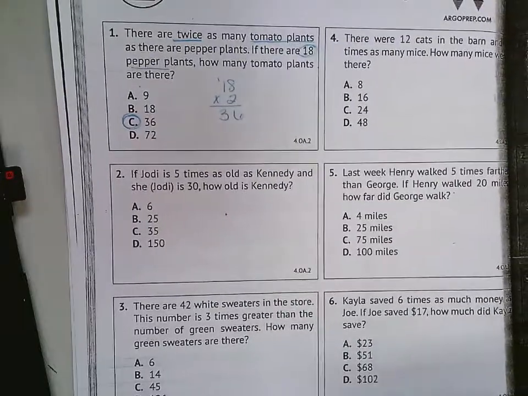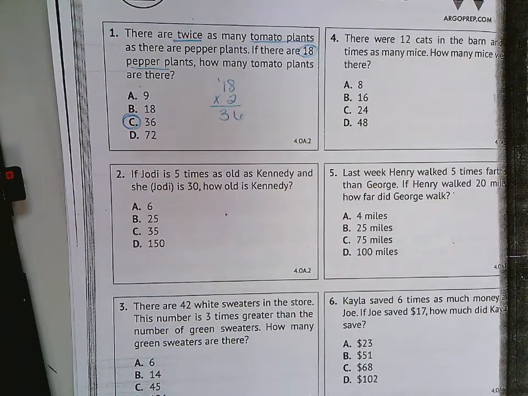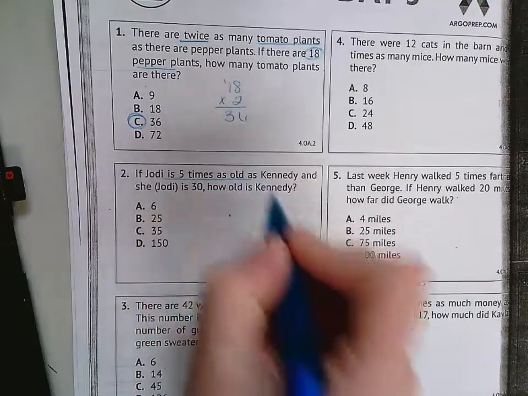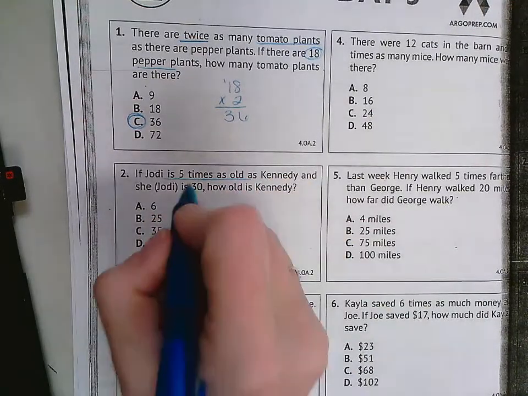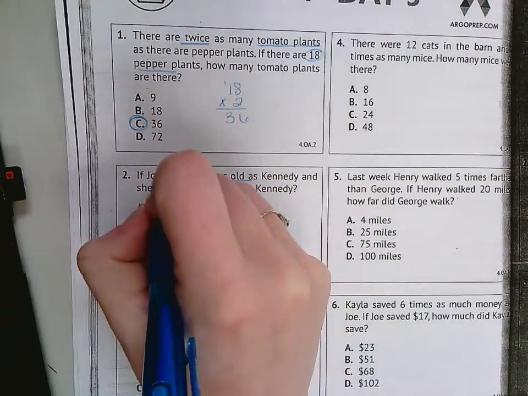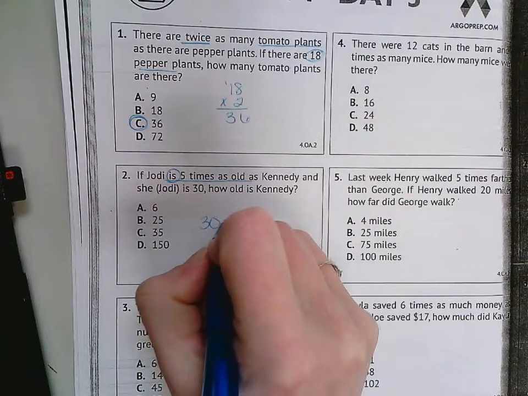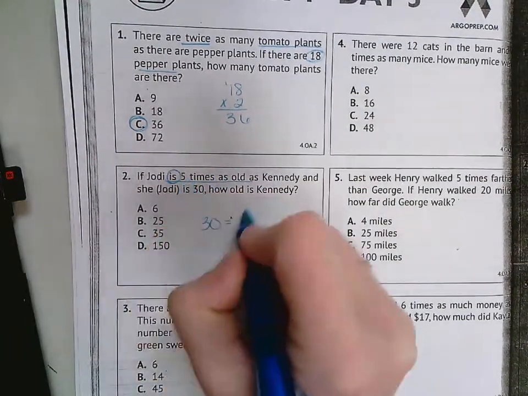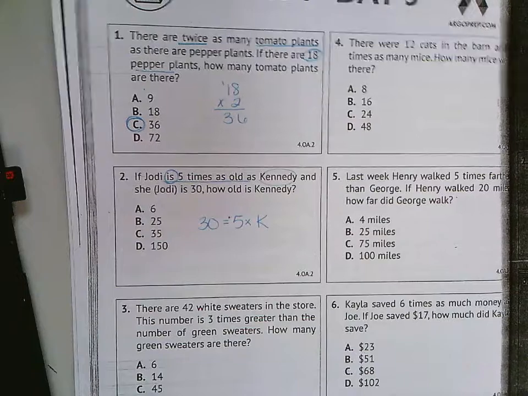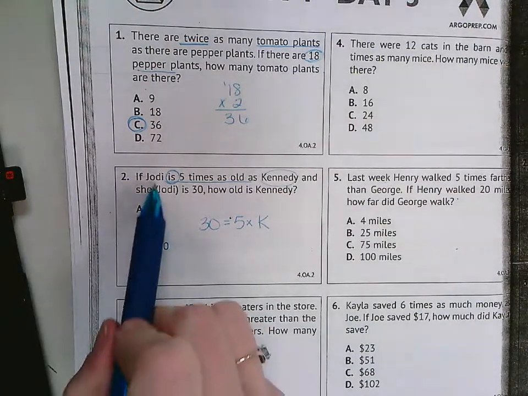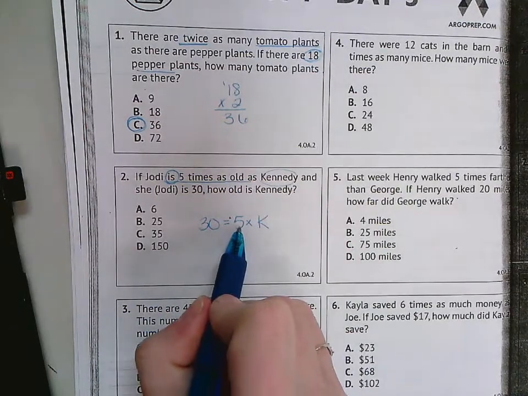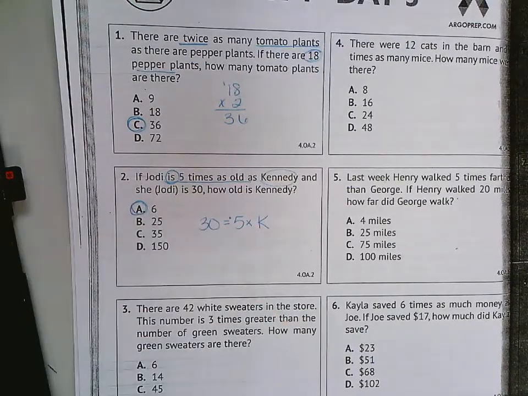Number 2, if Jody is 5 times as old as Kennedy, and Jody is 30, how old is Kennedy? Well, Jody is 5 times old as Kennedy, and she's 30. So if I put 30 in for Jody, I'm going to put my 30. I come across this word is, which is my equal sign. Then I have 5 times Kennedy, so I'm going to put a K in for Kennedy. So I just went through my sentence and rewrote it as a math sentence so that it would make sense to me. And I know that 5 times 6 equals 30.